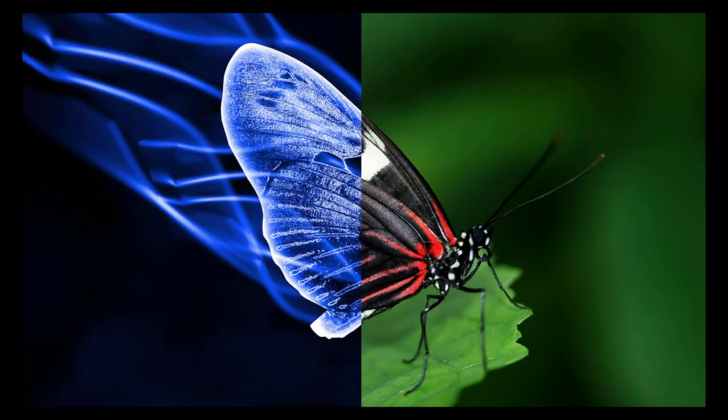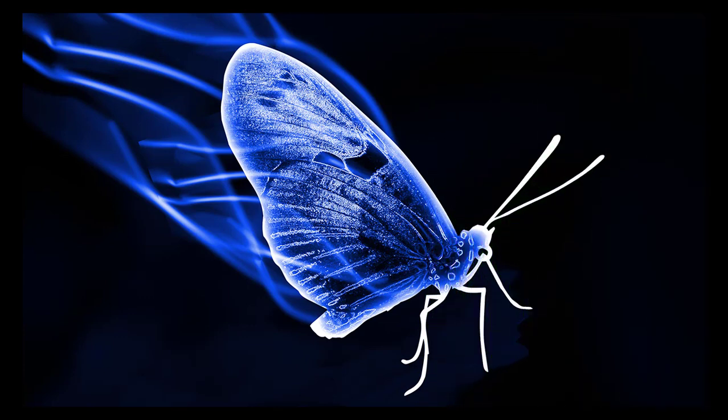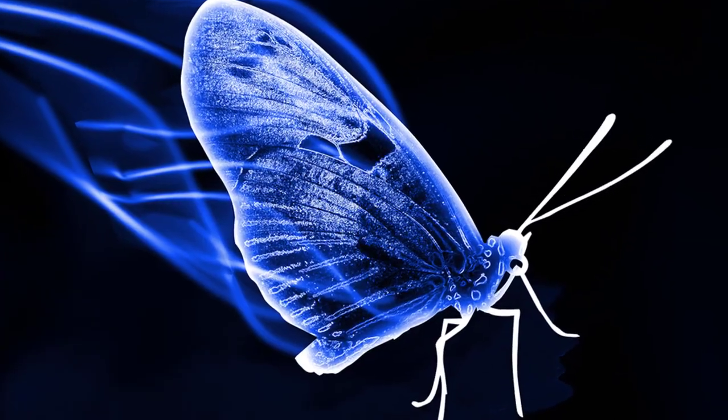Today we will dive into how to apply the blue light smoke effect on the butterfly using Photoshop. Let's get started.